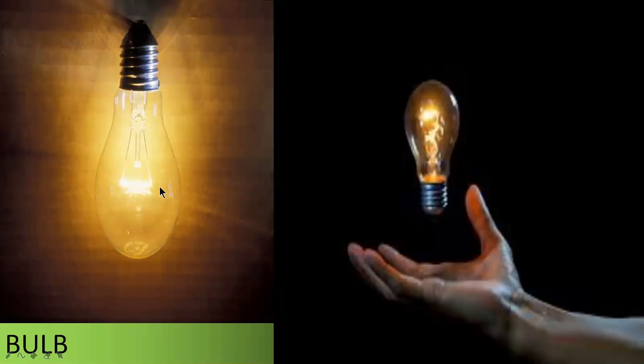Here the air is blocked, air is present, and when this wire heats up it blows up the air inside the bulb. In this way a bulb heats up and it gives us light.